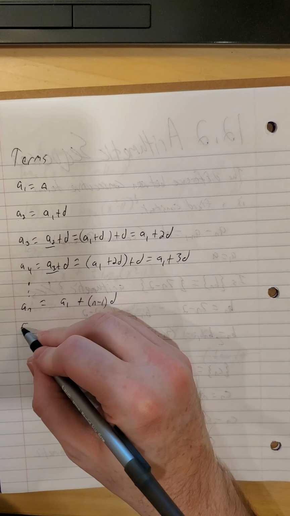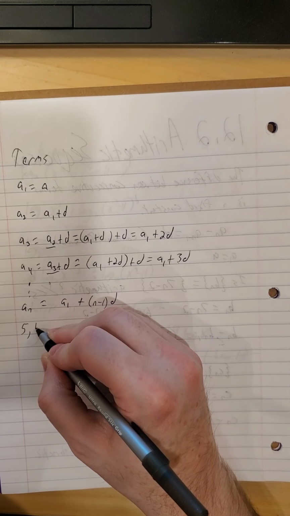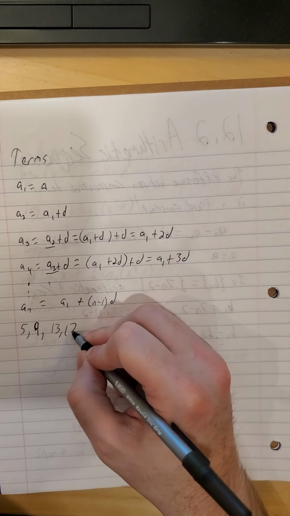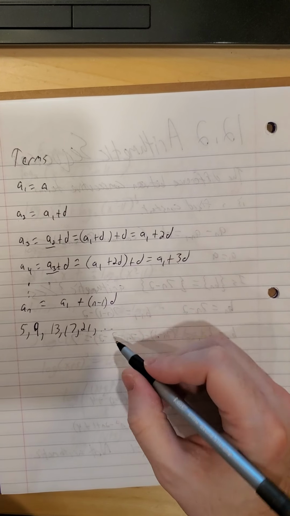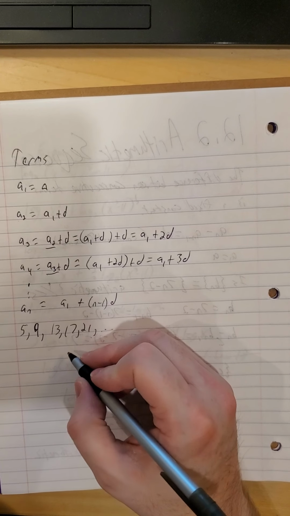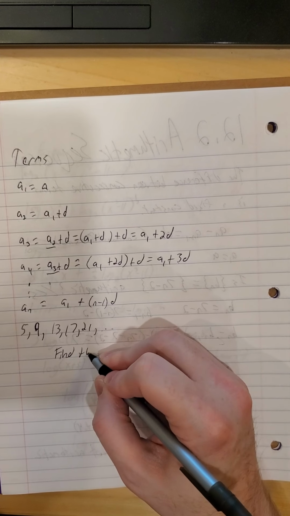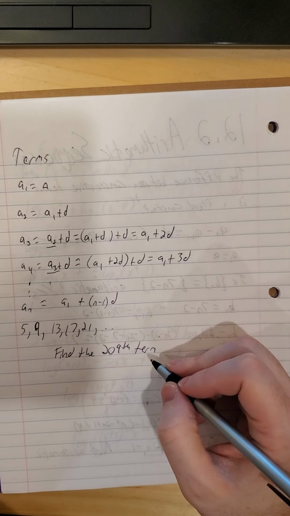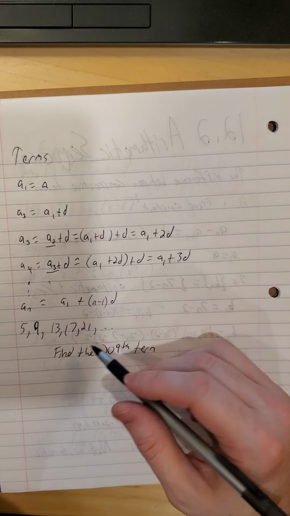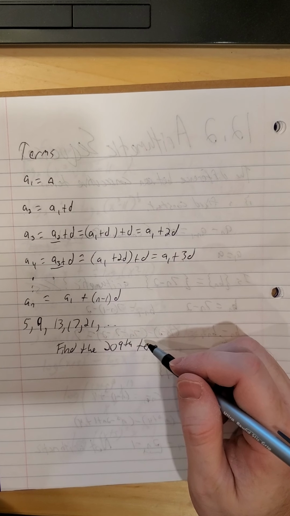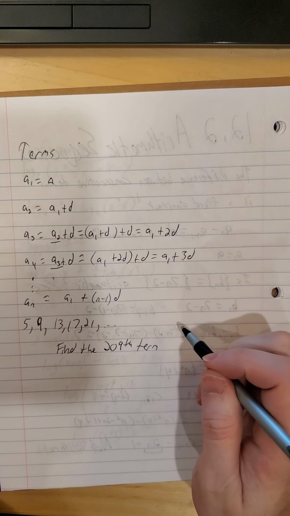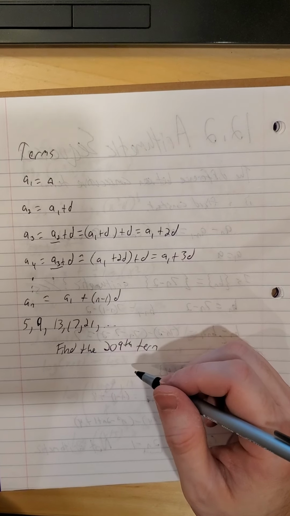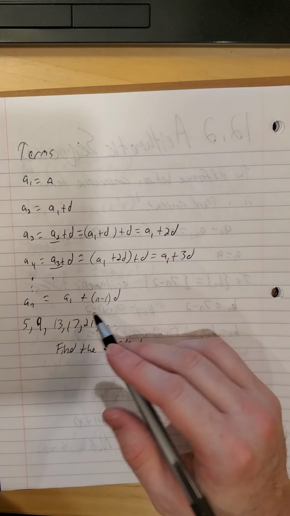So for example, if we had 5, 9, 13, 17, 21, and we wanted to find the 209th term. We don't want to sit here and label out 209 total values. We want to use this idea that we figured out.